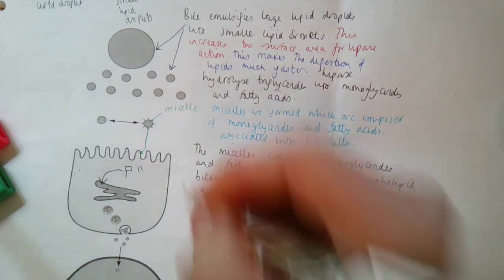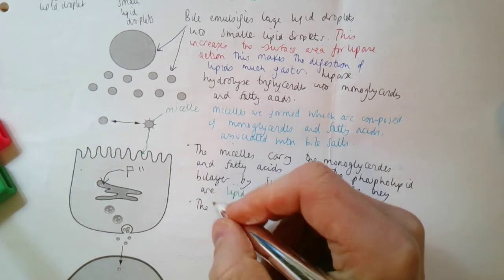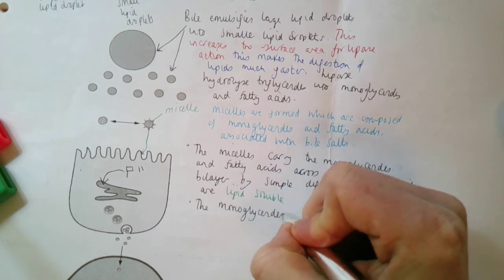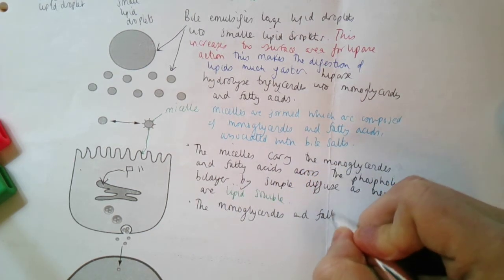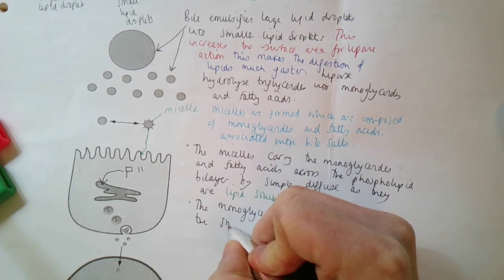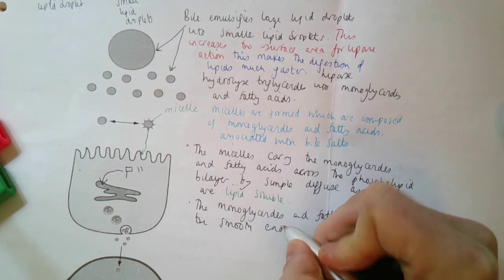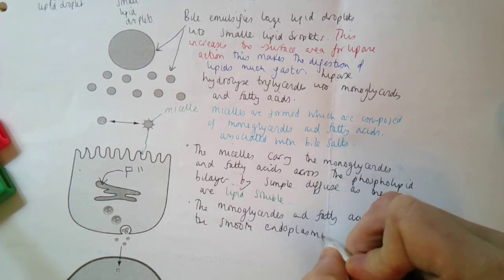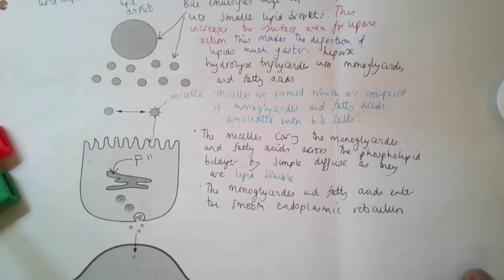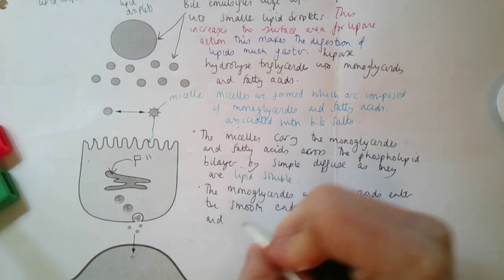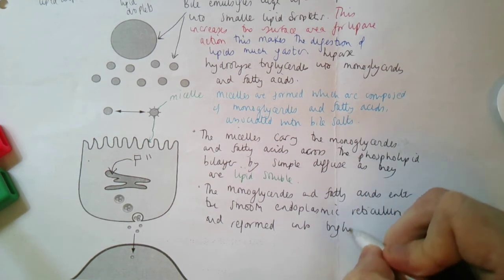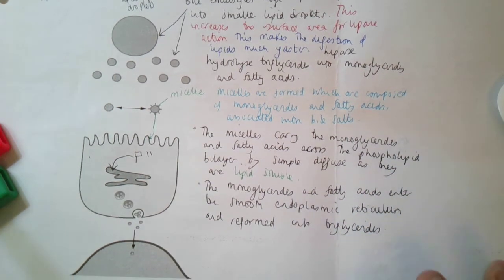So the monoglycerides and fatty acids enter the smooth endoplasmic reticulum, and what happens there is they're resynthesized back into triglycerides and reform into triglycerides. Okay.